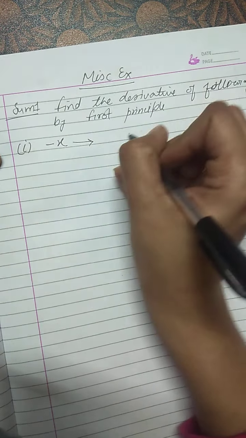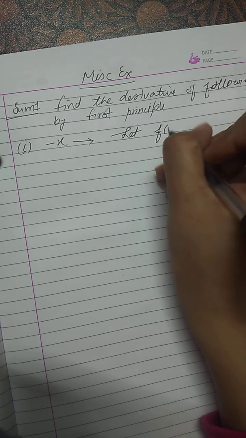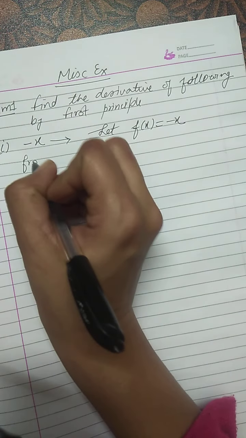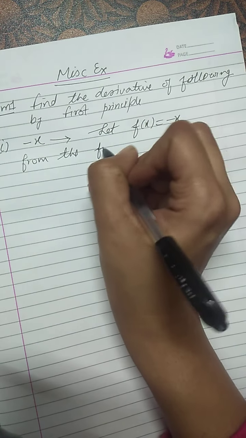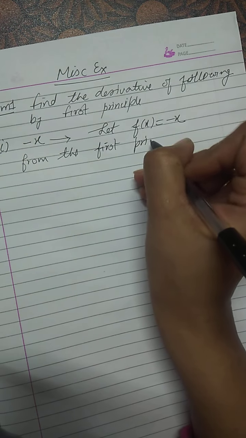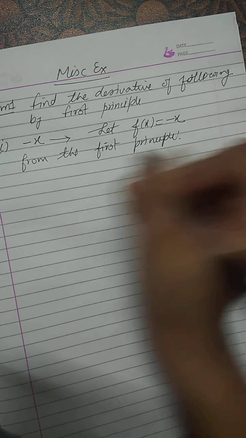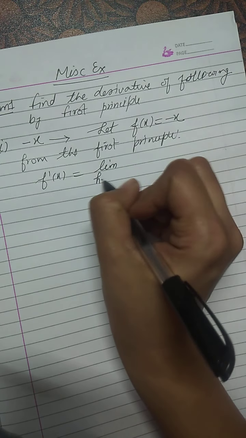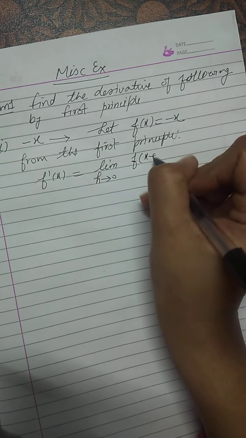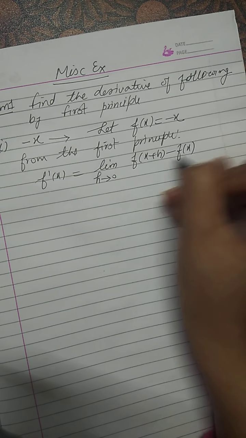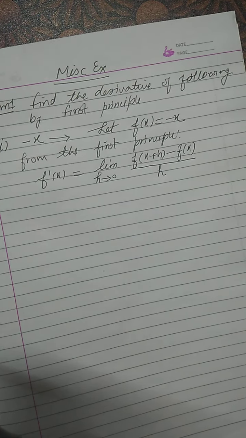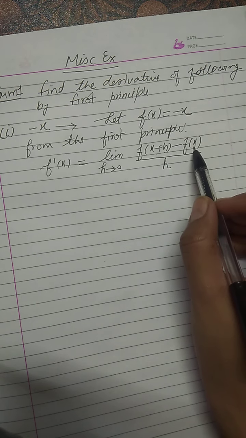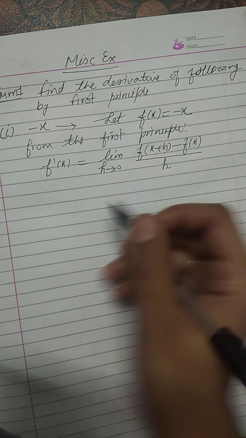So this minus x means we will take f of x is minus x. This is the function, and from the first principle, I will write down how we find the derivative. If you people remember, f dash x will be written as limit h approaches to 0, f of x plus h minus f of x whole divided by h, right? F of x is given, we will find f of x plus h.